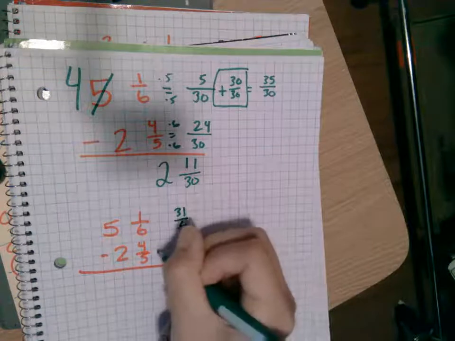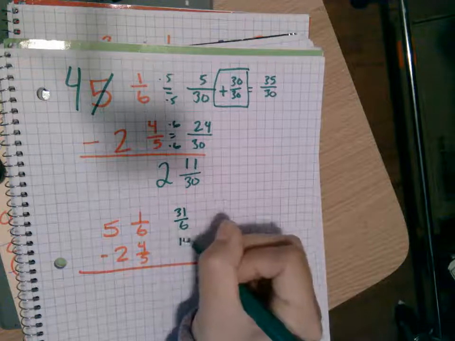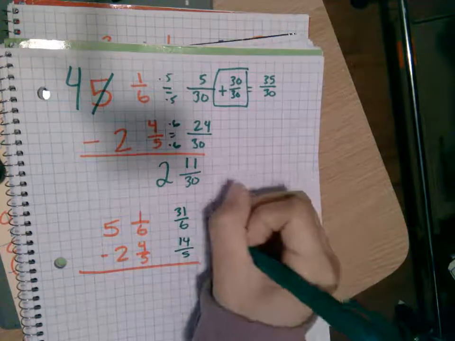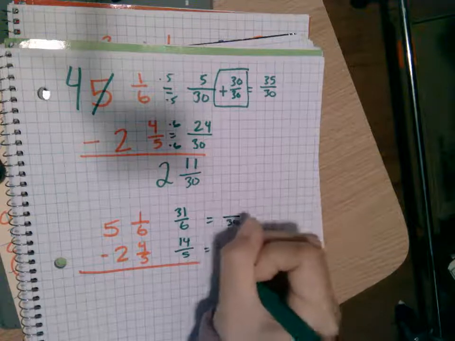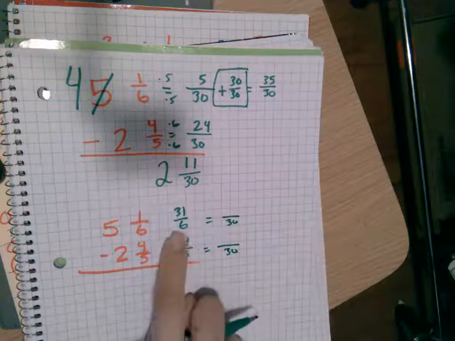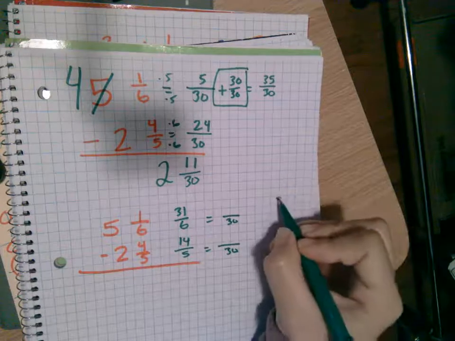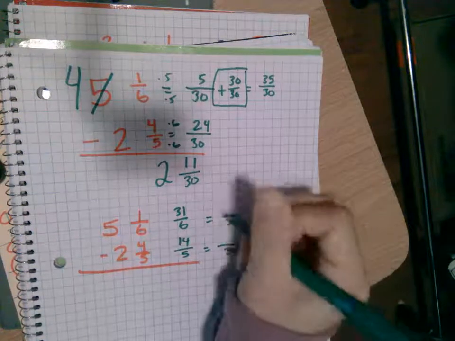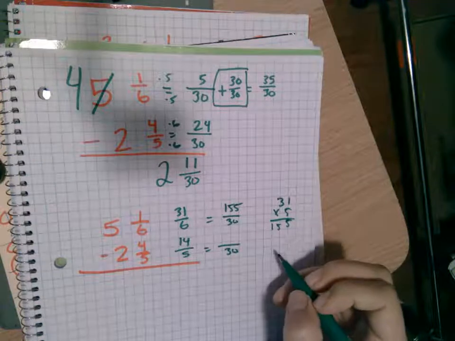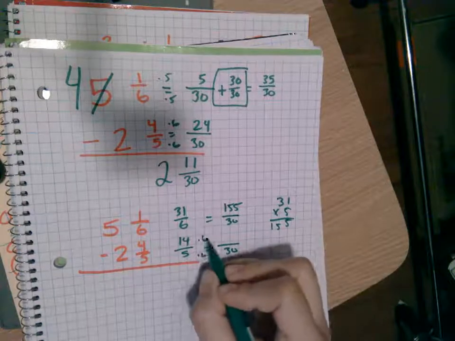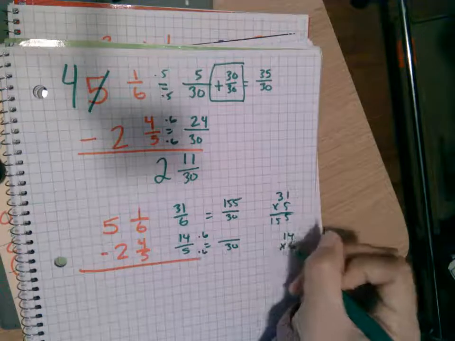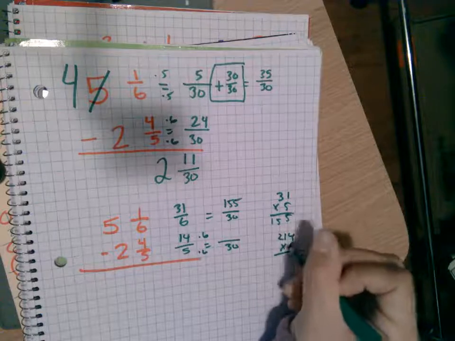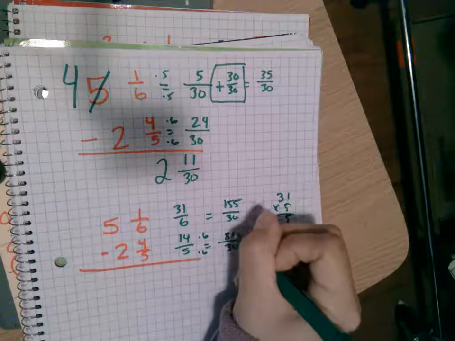31 over 6 minus 14 over 5. 30. So this is where it's like, ooh, I got to deal with some big numbers, which I don't like. 31 times 5 is 155. And then this is times 6, times 6. 14 times 6: 24, carry the 2, 6, 84.